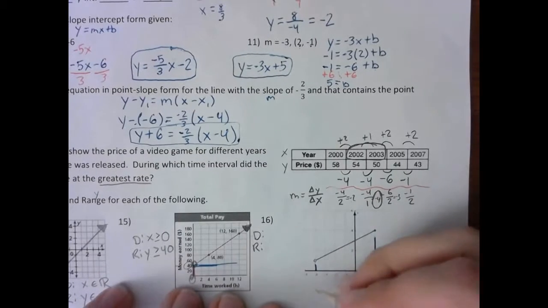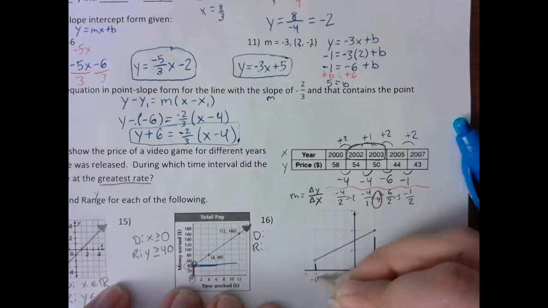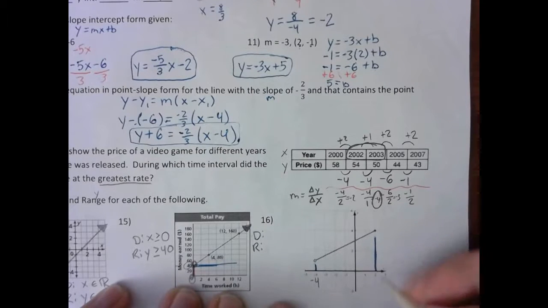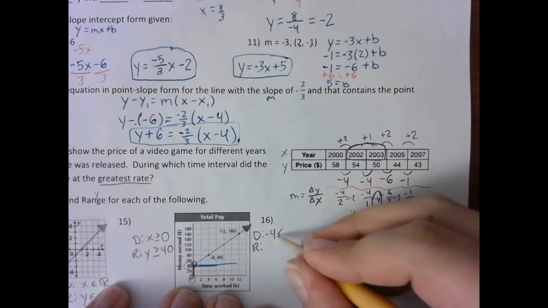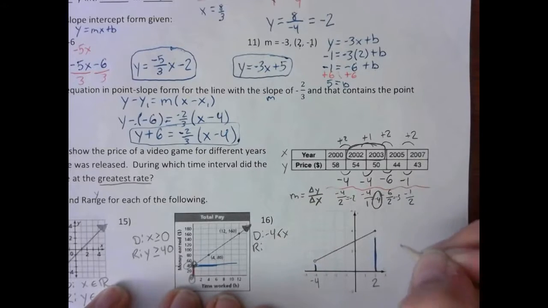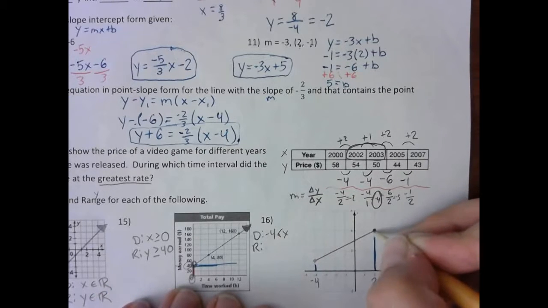It might be hard to see, but that number right under there is a -4, and that number here is a 2. So that means x has to be between -4 and 2. But notice we have an open circle here. So that means we have -4 is less than, not equal to, x, which is less than or equal to, because we have a solid dot here, 2.